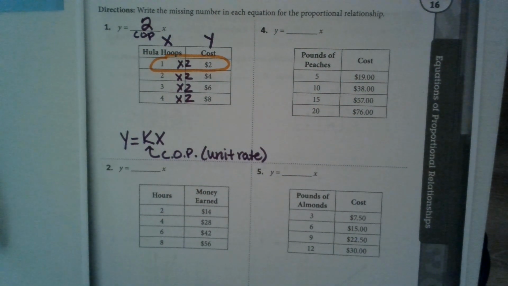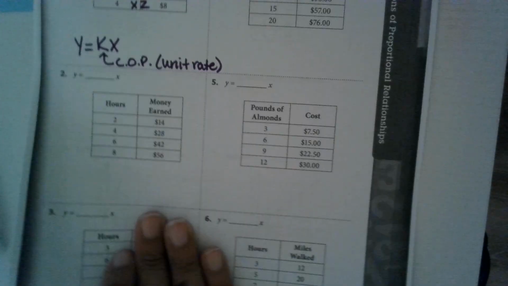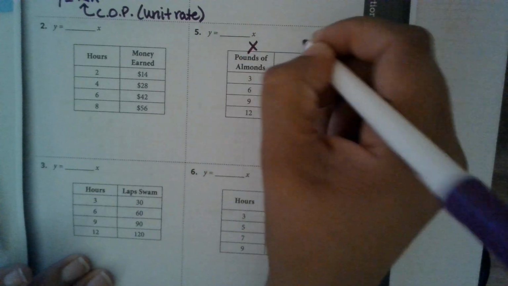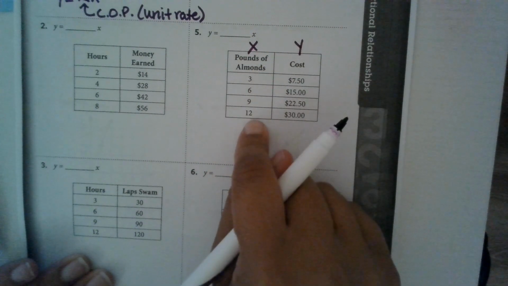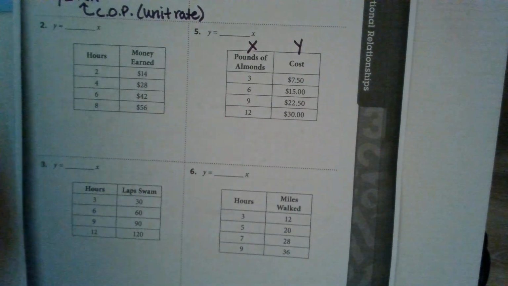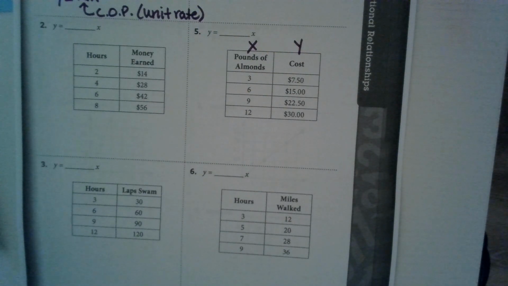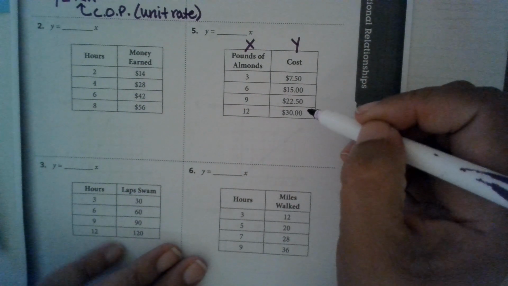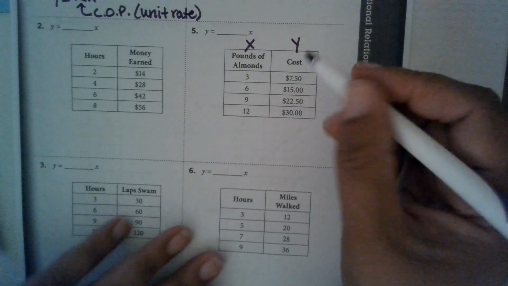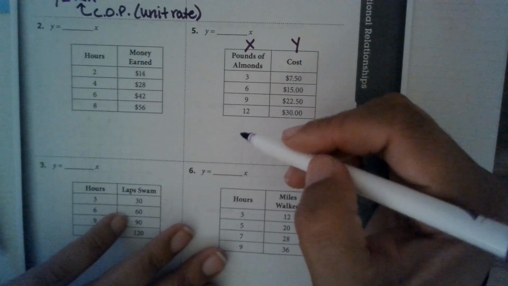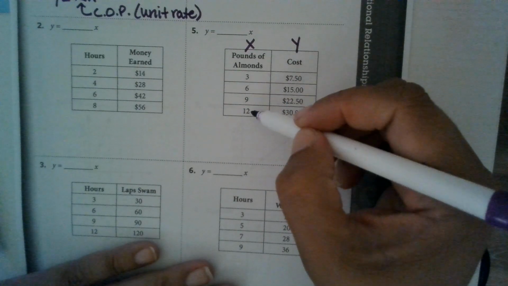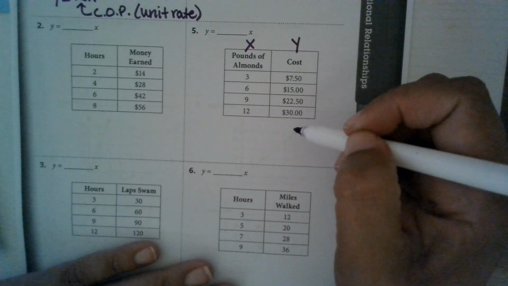Now, that's not always going to happen for us. What if I get a table and I don't have 1 as a value of x? The lowest number here is 3. So I need to find the unit rate. And again, we did this in the previous problem. It also does not matter which values you choose, as long as you know how to divide it correctly to find the COP. So we're talking about the pounds of almonds and how much it costs.